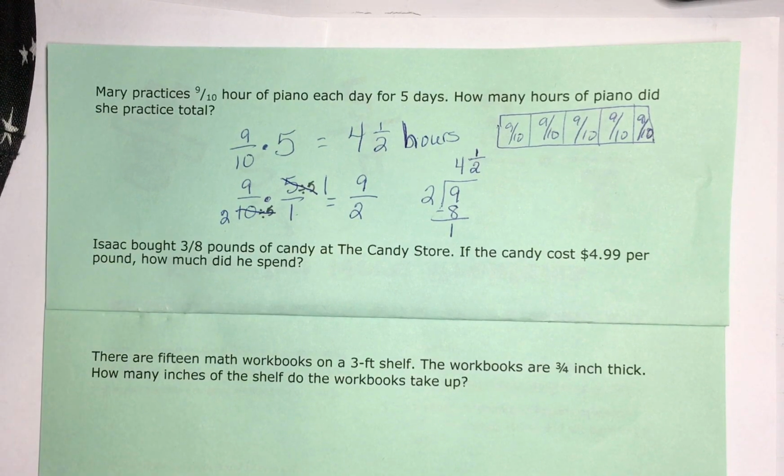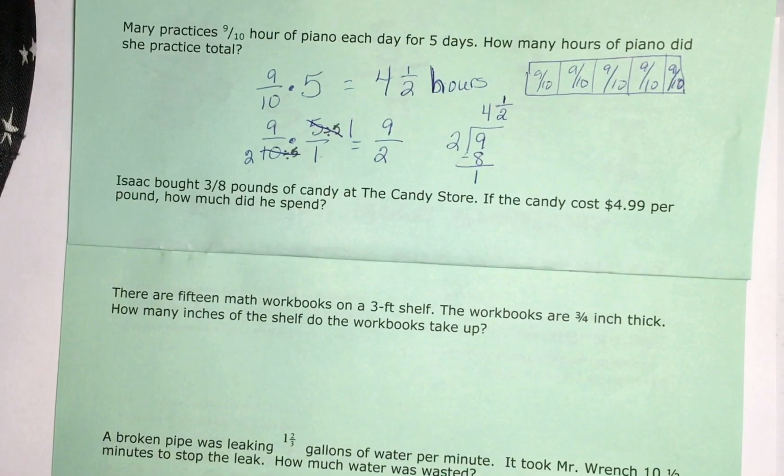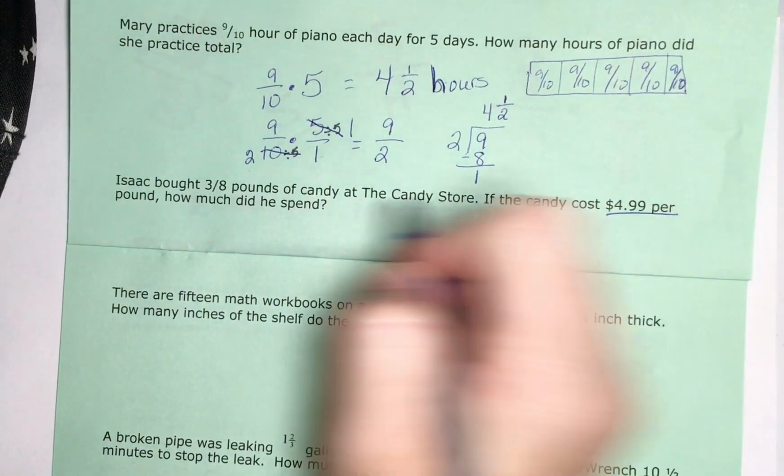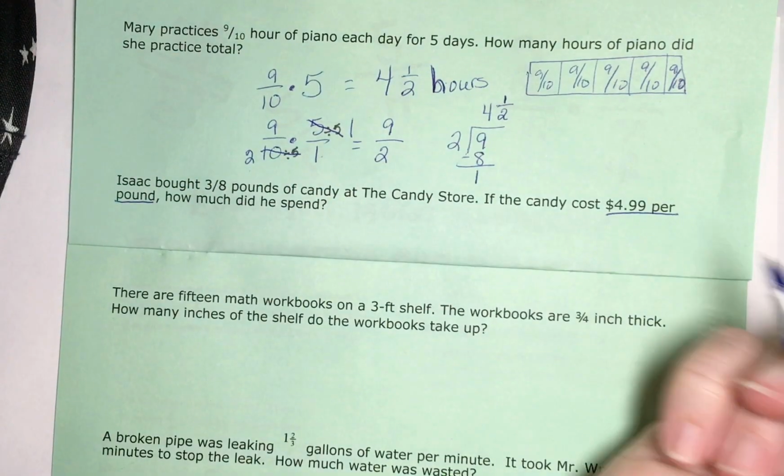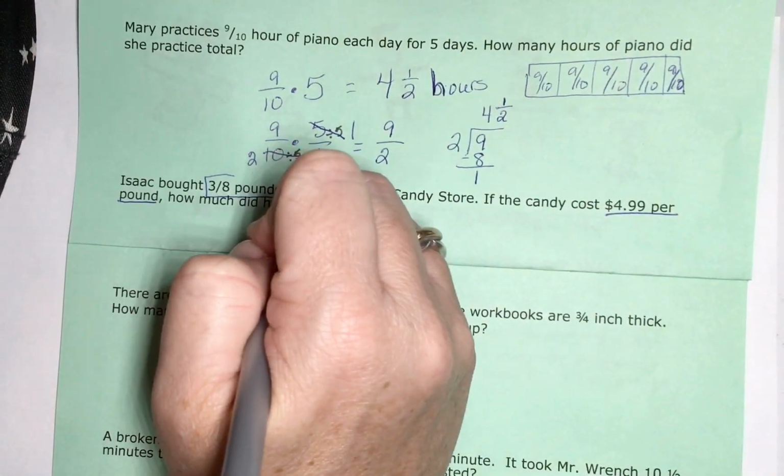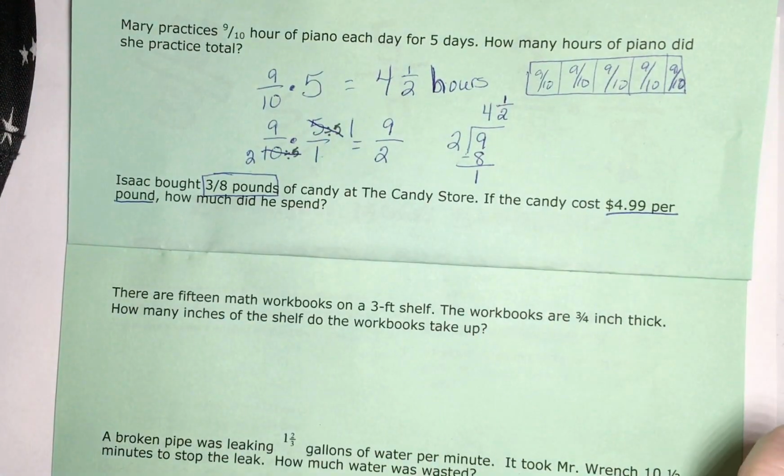All right, let's look at the next one together. All right, it says Isaac bought 3/8 pounds of candy at the candy store. If the candy costs $4.99 per pound, how much did he spend? Okay, so it cost this much for 1 pound. Well, he didn't even buy a pound. He only bought 3/8 pounds.